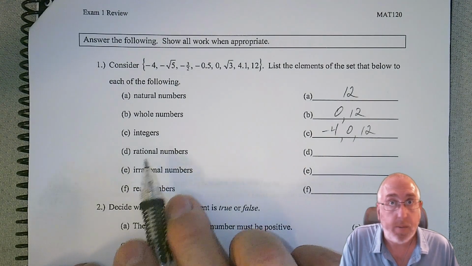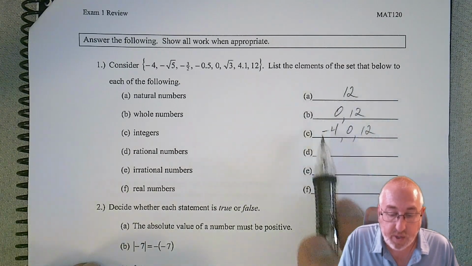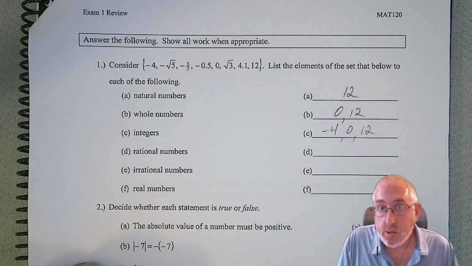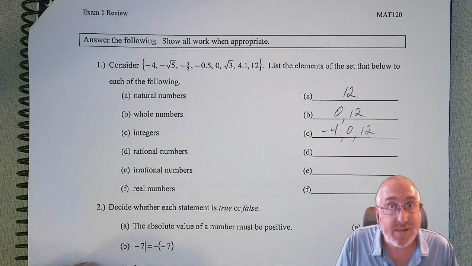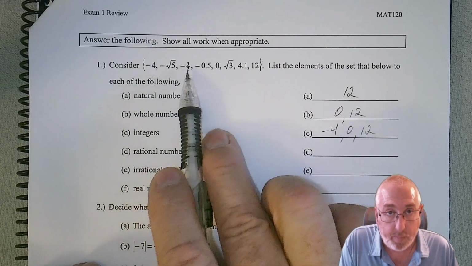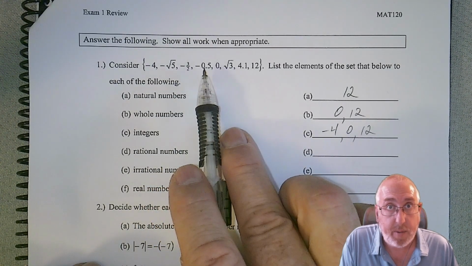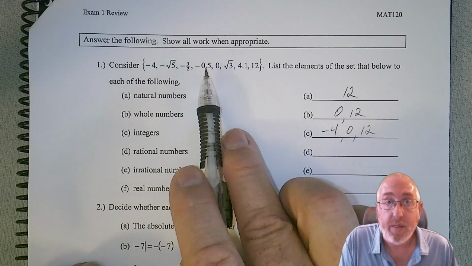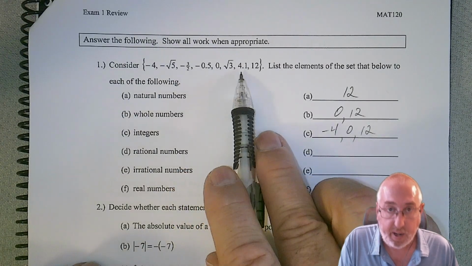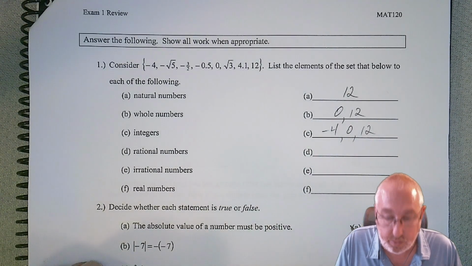Next is the rational numbers. Remember, the rational numbers are fractions, anything that can be written as a fraction. So all of these previous numbers all can be written as a fraction if we just put them over 1. So all those would have to be included, plus any other ones from the list. So negative square root of 5, no go. We have a fraction here, -3/2, so that would be there. -0.5, remember, if it's a terminating decimal, then it can be written as a fraction. So that would also be in there as well. And then we got 4.1 as well. So we have to add those into our list.